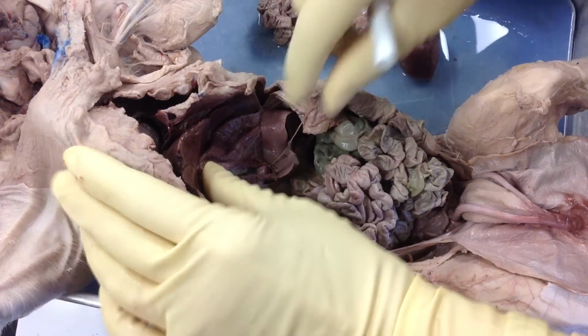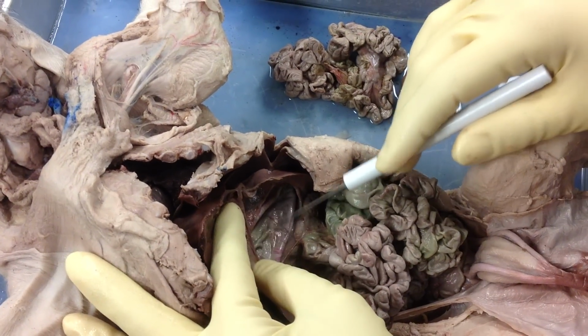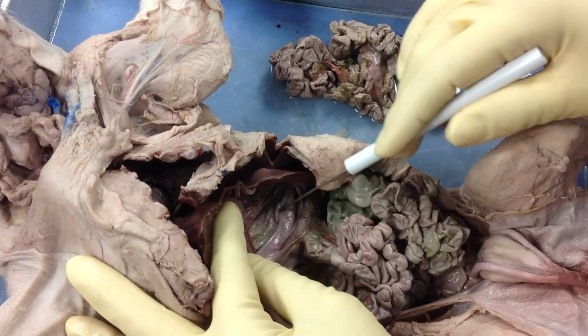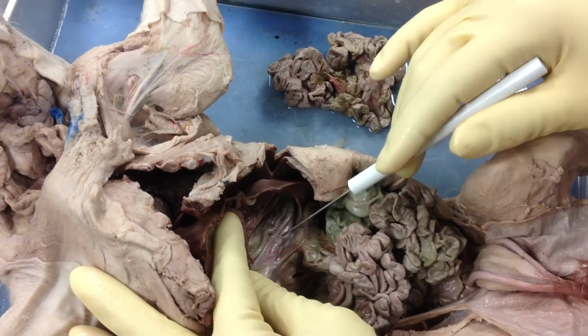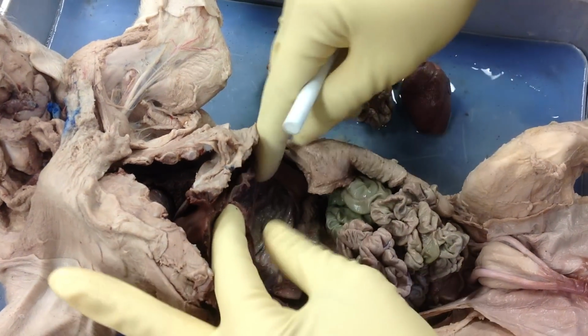sphincter, okay? Underneath the stomach, we have this kind of red chewed gum-like substance. It's sort of green, but it's definitely underneath the stomach. It might be difficult to see in the pig. And that's the pancreas, okay? Again, it looks like chewed gum.